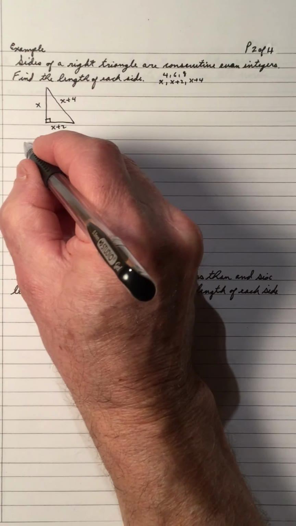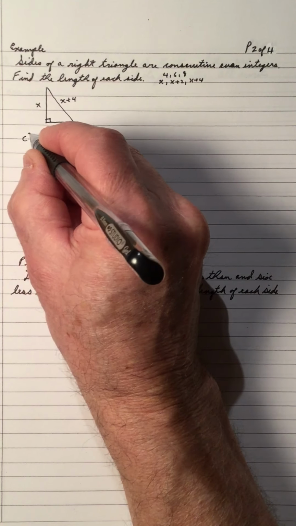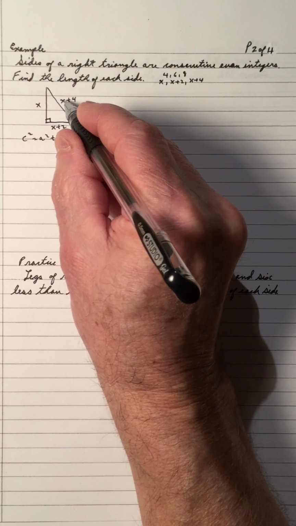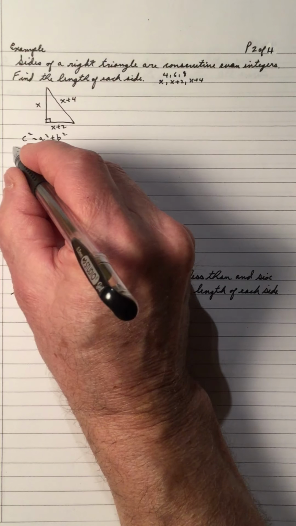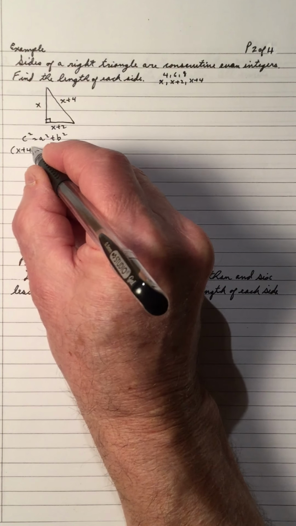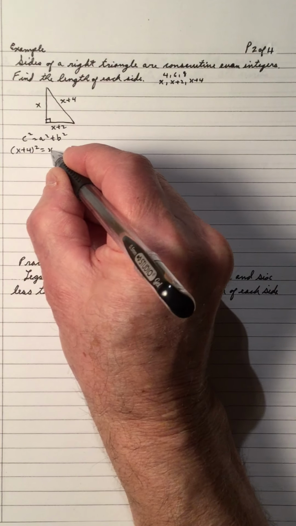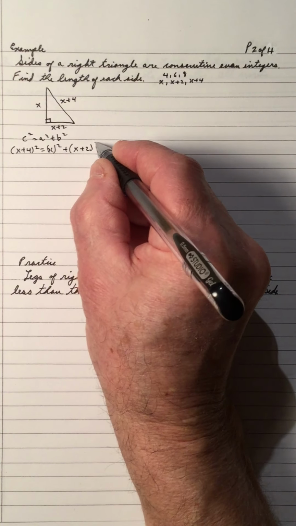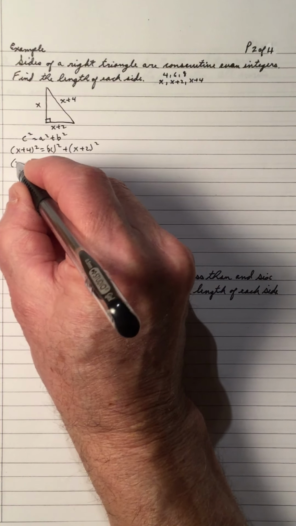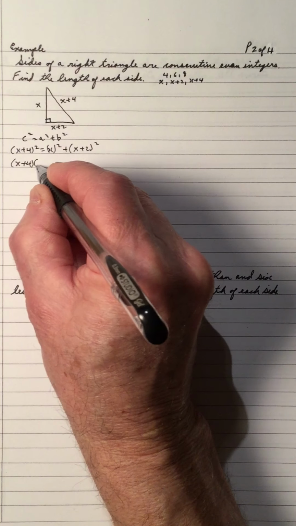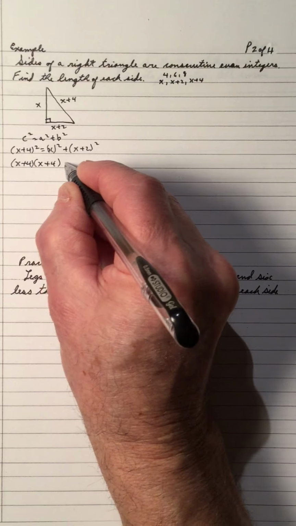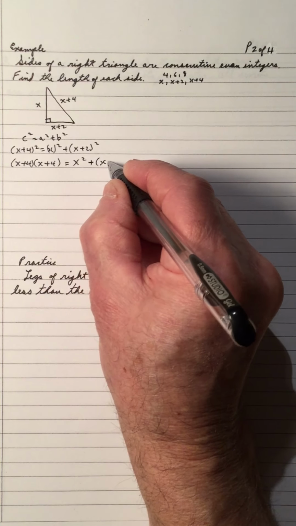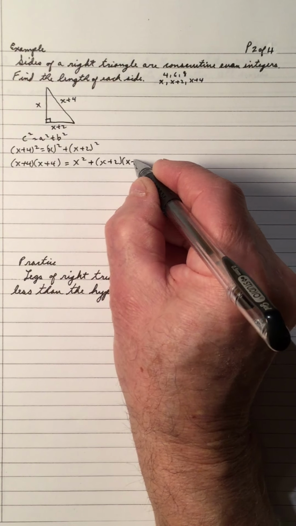So we have c squared equals a squared plus b squared, the Pythagorean property in a right triangle. C is the hypotenuse, so it's x plus 4 squared equals x squared, add on x plus 2 squared, and that expands out to x plus 4 times x plus 4 equals x squared plus x plus 2 times x plus 2.